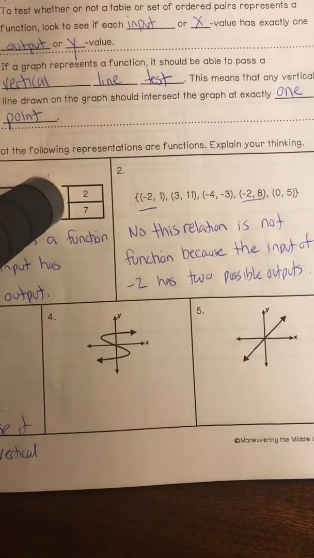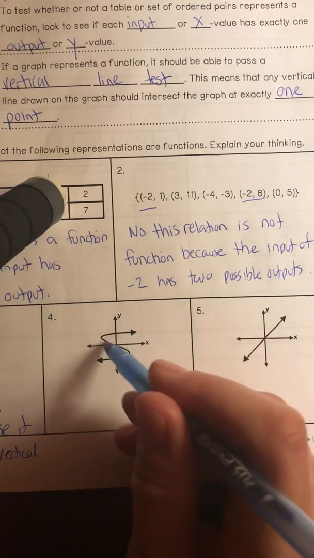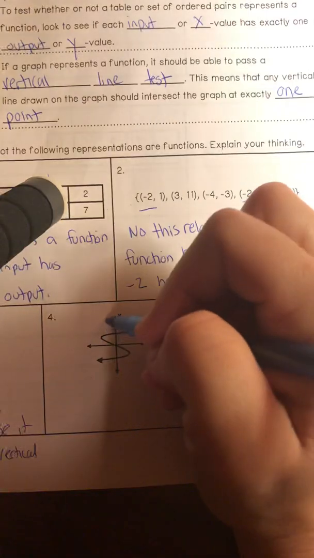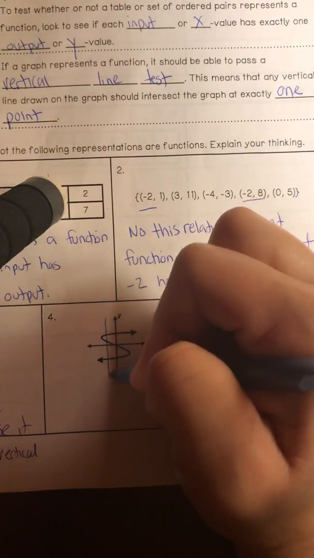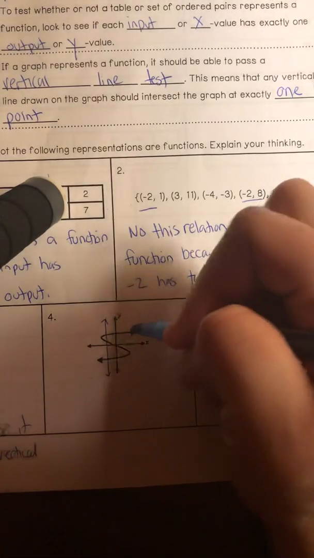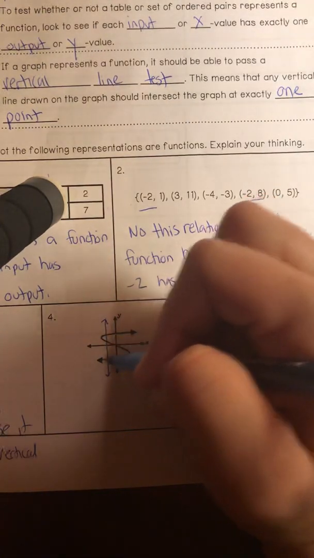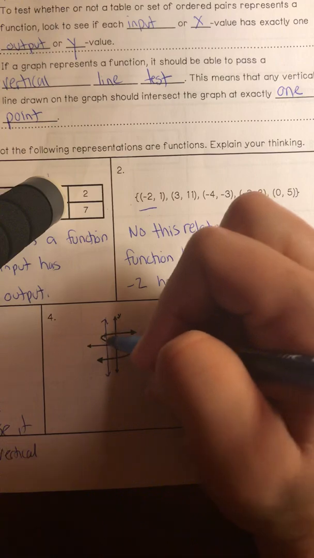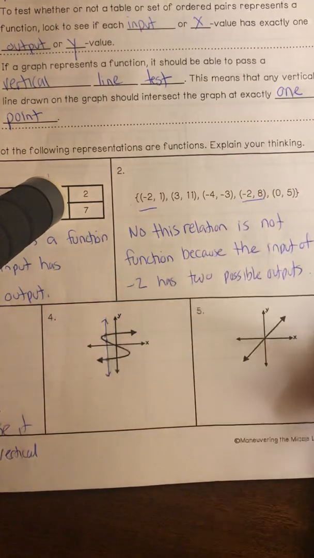Okay. Now, let's compare that. It might make more sense when you see what's not a function. So this curvy line goes more like an S. If you draw a vertical line right here, how many times does it pass through the graph? It passes through 1, 2, 3 times.